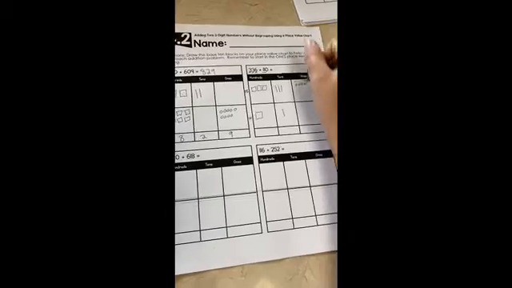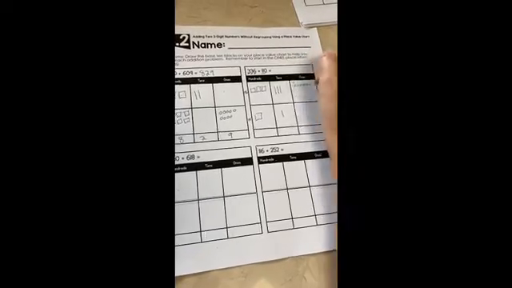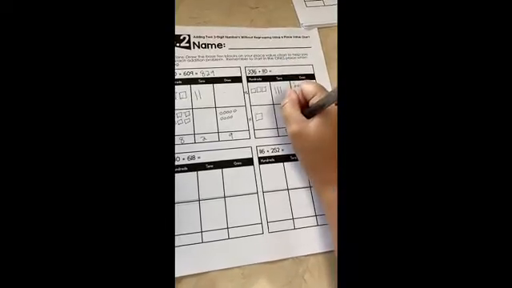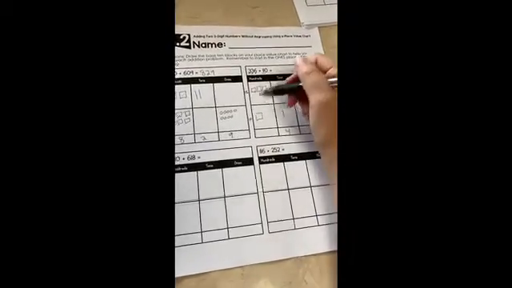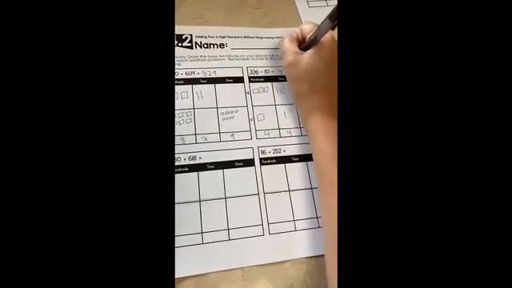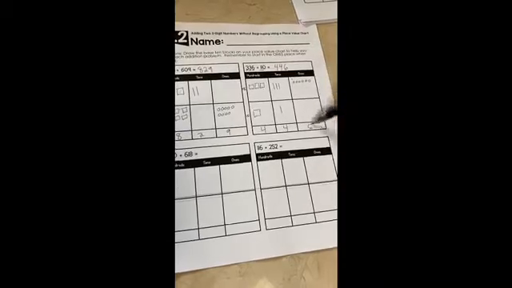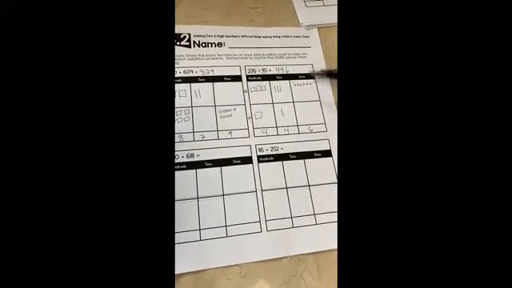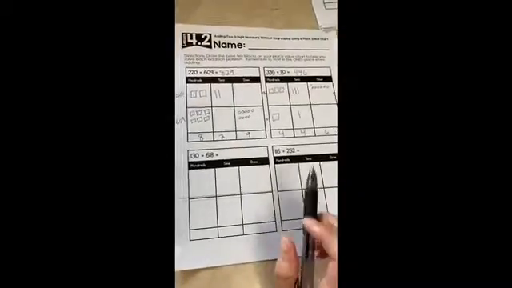And I'm gonna add them. So 1, 2, 3, 4, 5, 6 ones, 10, 20, 30, 40. I have 4 tens, and I have 1, 2, 3, 4 hundreds. So I have 446. Remember to start in the ones place when you're adding. Always start with the ones. So I'm gonna leave these ones for you to do.